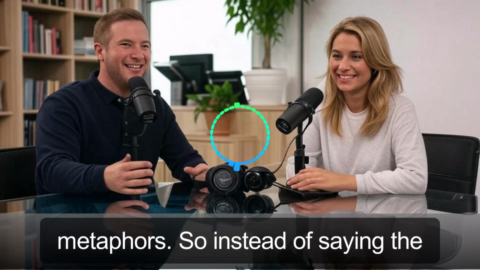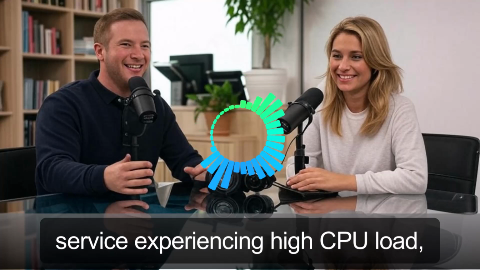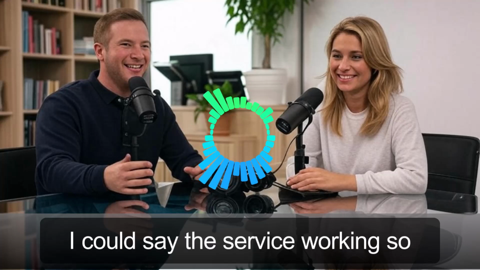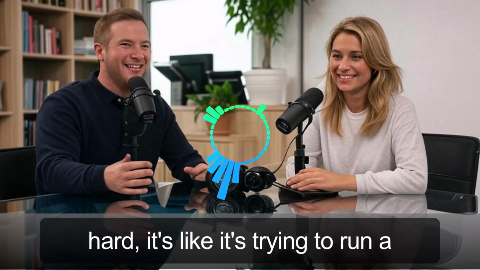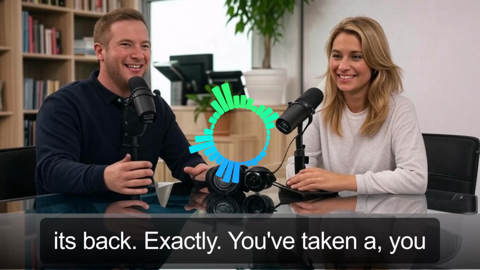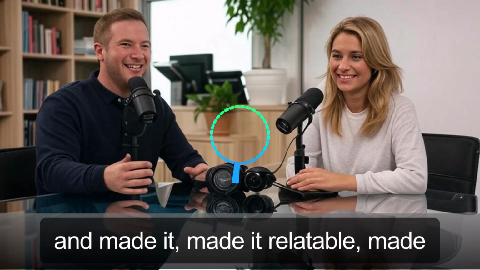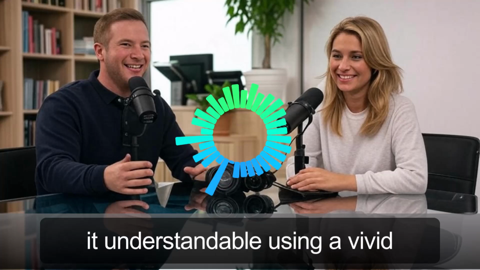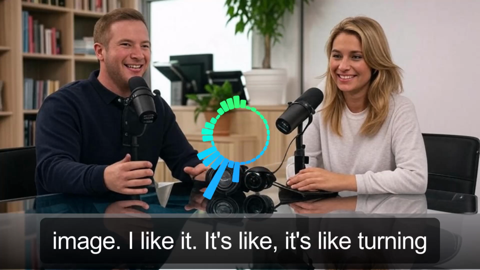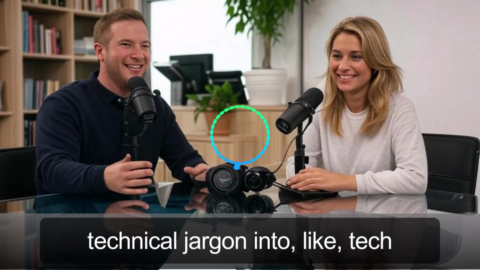So instead of saying the server's experiencing high CPU load, I could say the server's working so hard it's like it's trying to run a marathon while carrying a piano on its back. Exactly. You've taken a complex technical concept and made it relatable, made it understandable using a vivid image. I like it. It's like turning technical jargon into tech poetry.